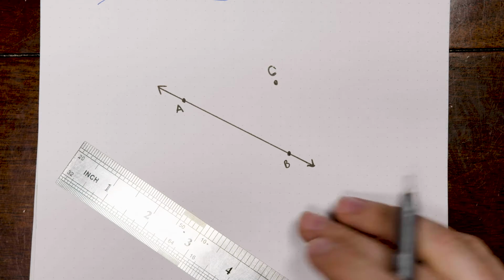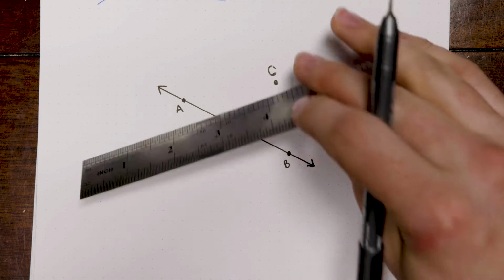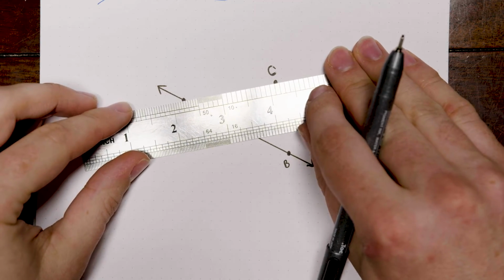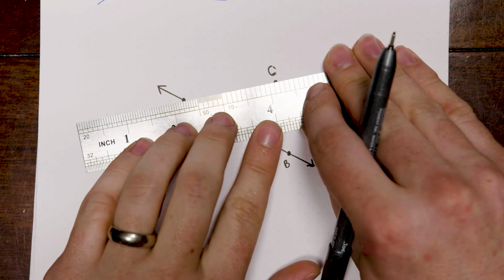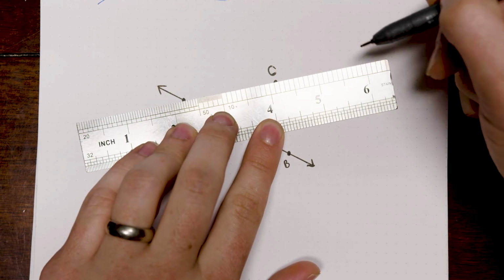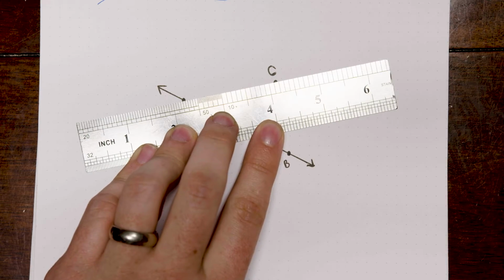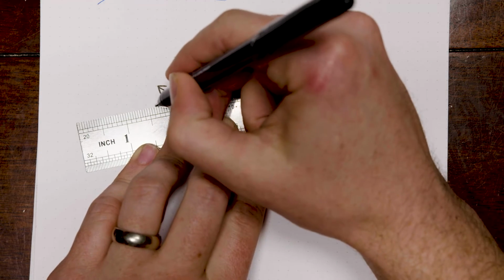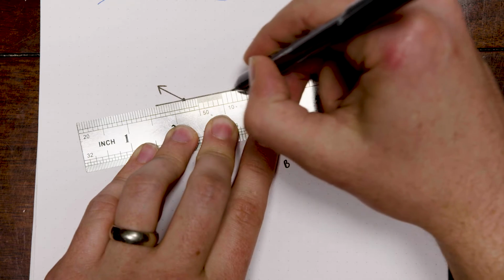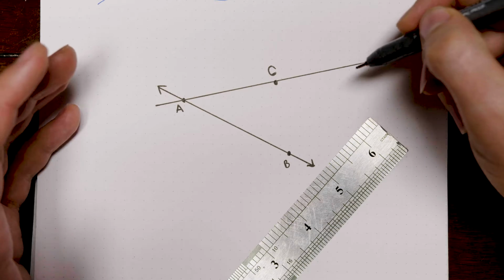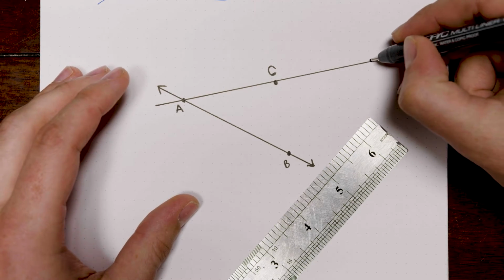Then after that, I'm going to draw the line AC. I'm going to make sure that I extend it a bit beyond point C because I'm going to need a little bit of space. It doesn't have to be off the page, but I do need a little bit of space beyond point C when I'm doing this construction. So I'm going to give it plenty of breathing room.